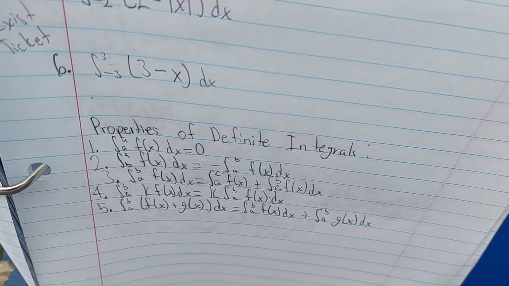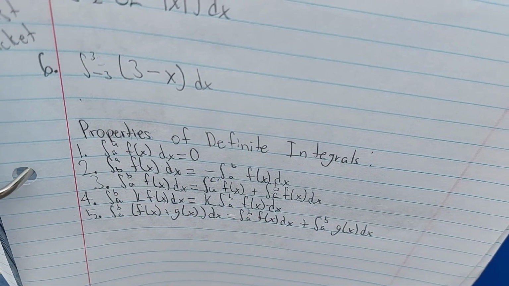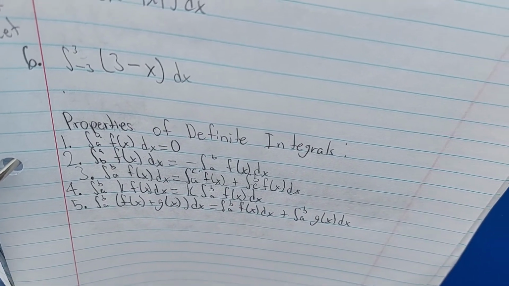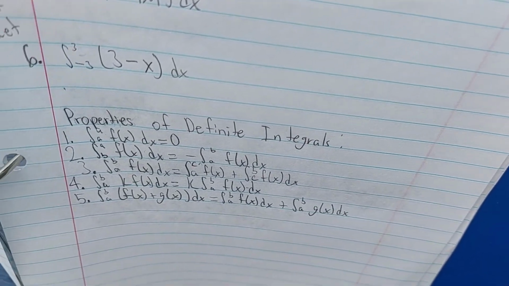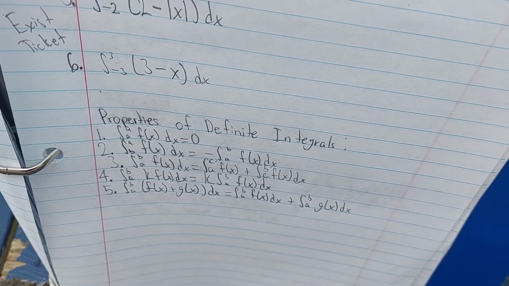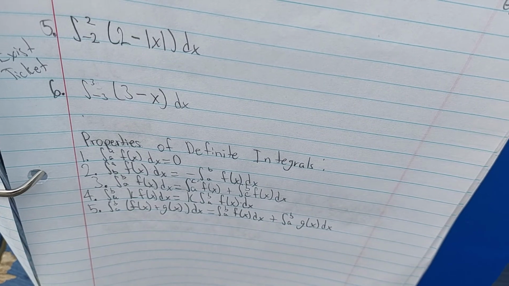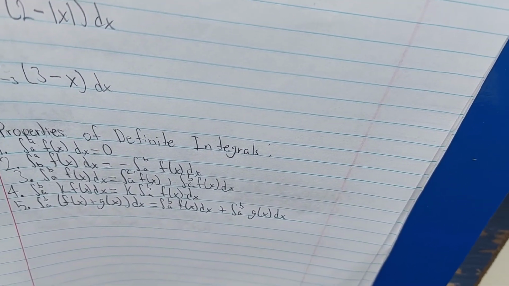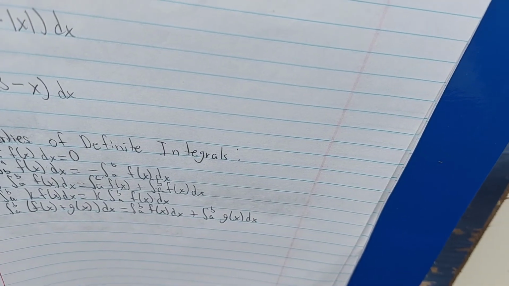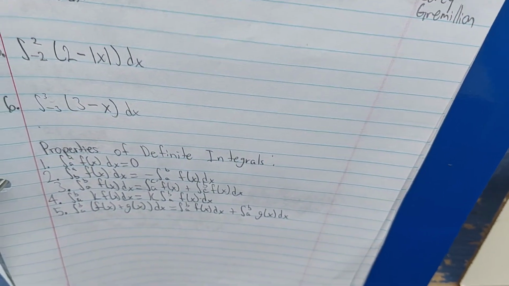If you have a coefficient in front of the function, you can automatically put that in front of the integral, to the left of it. And if you have a function such as f of x plus g of x, you can turn that into the integral of f of x plus the integral of g of x.